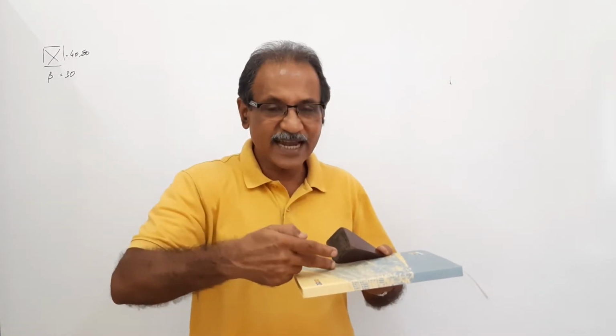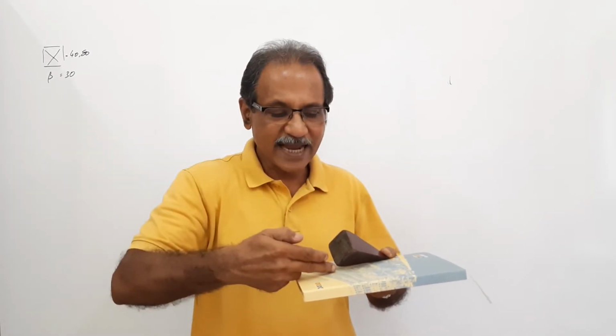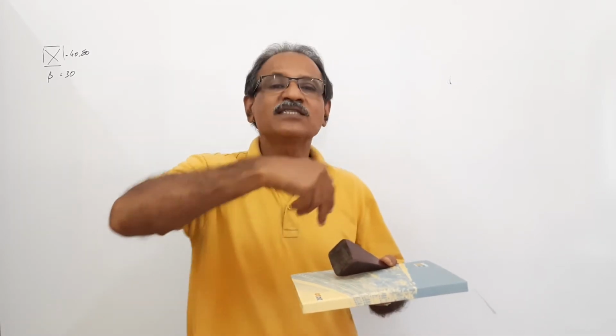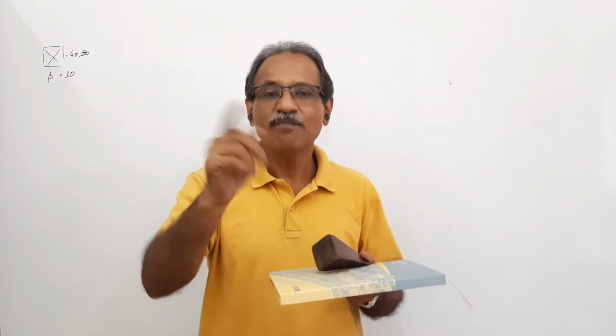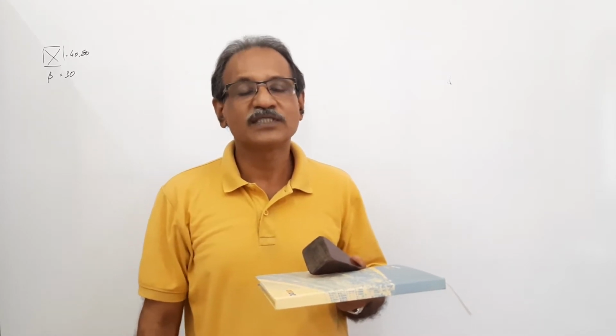The vertical plane which contains this slant edge and axis is perpendicular to HP and makes 30 degrees to VP. Agreed? That is the question. That is beta of axis is equal to 30 degrees.